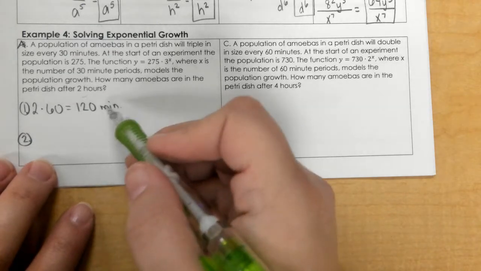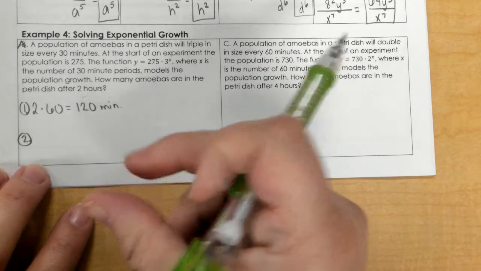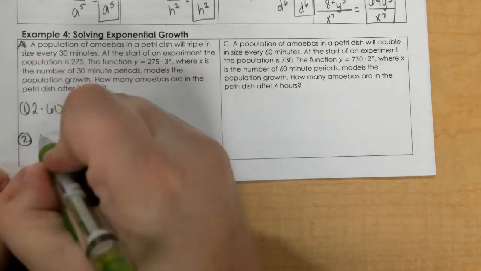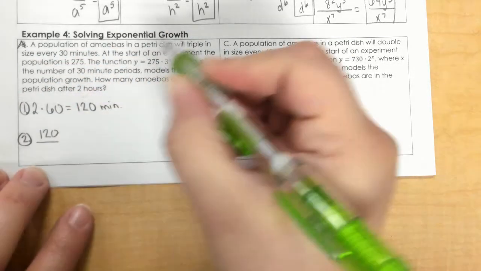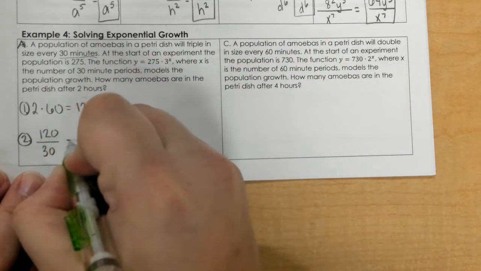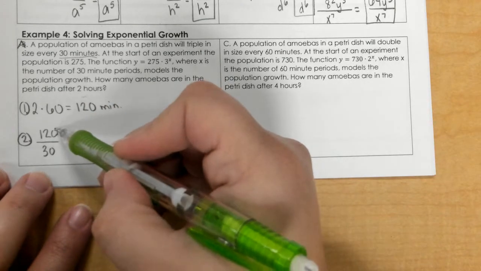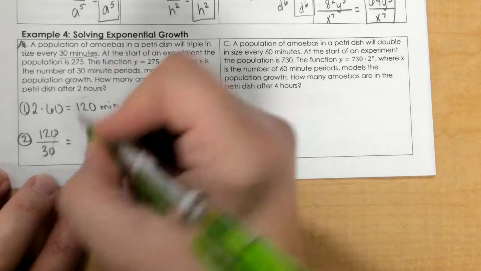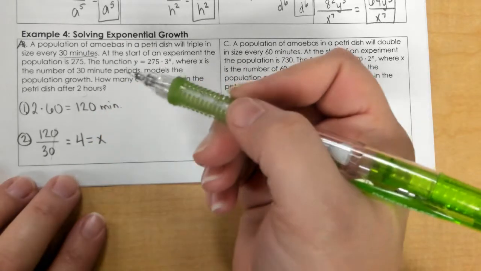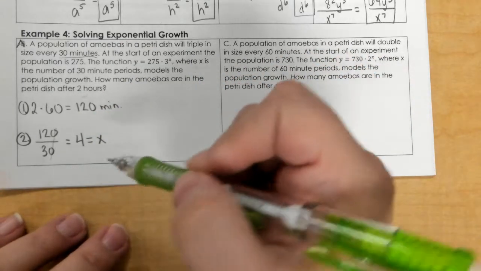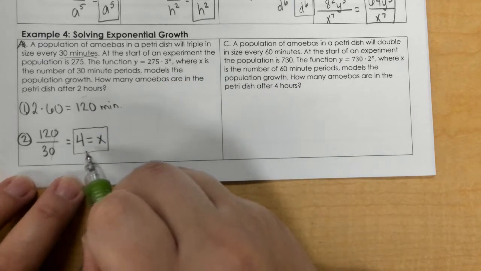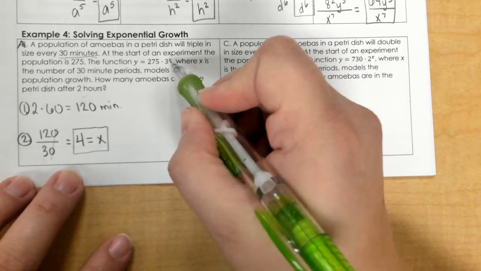Then, out of that 120 minutes, I want to know how many times there are 30-minute periods, okay? So I would take the 120 and I would divide it by the 30 minutes. Okay, so a little trick, these zeros can cancel out, and 12 divided by 3 is 4. Or you could just go ahead and do 120 divided by 30, and you would get 4. So the whole point of that was to figure out your x value. Now once you have the x value, you can plug it into the equation.